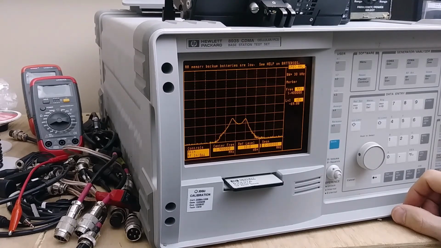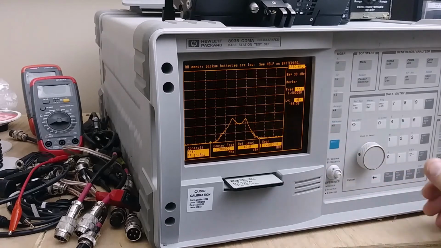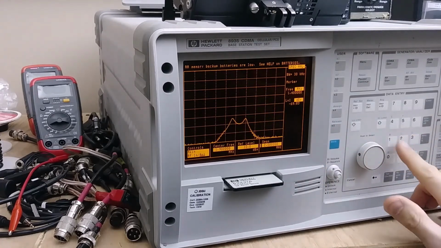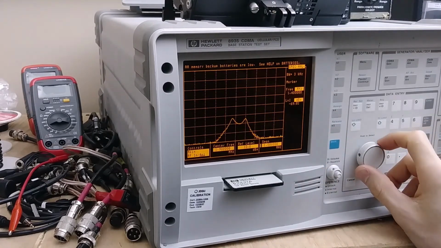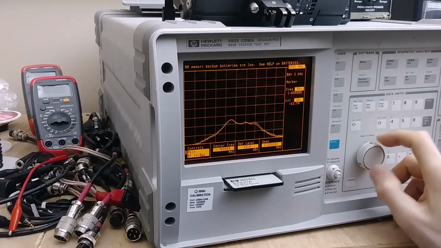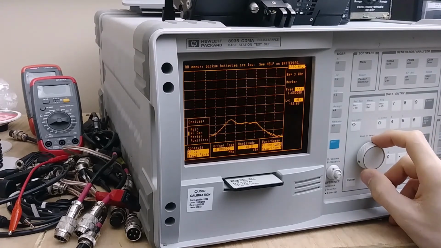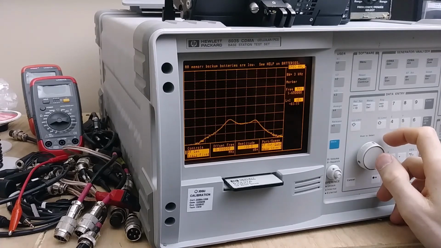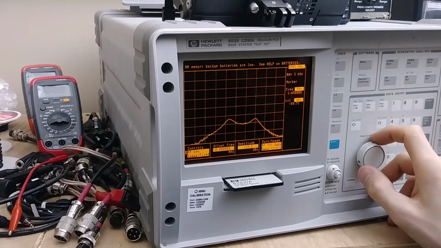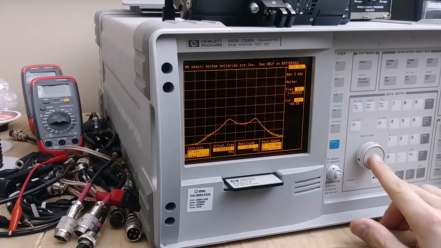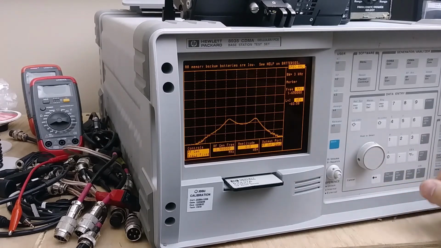So what it's doing is sending out a signal and measuring the response simultaneously throughout the range of frequencies that are being displayed. So just for example, if we take this off of tracking, I'm going to turn the volume down so we don't get blasted here. I'm going to put this to a discrete or fixed frequency.